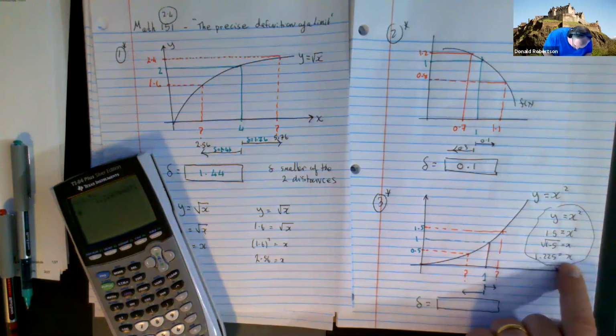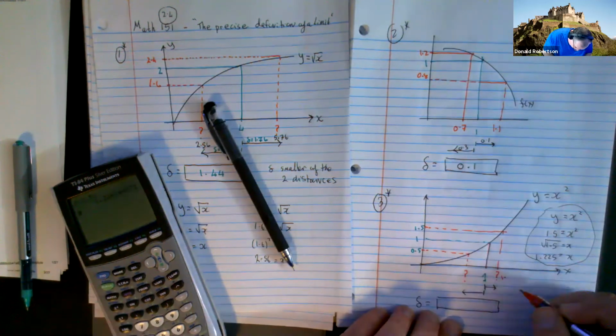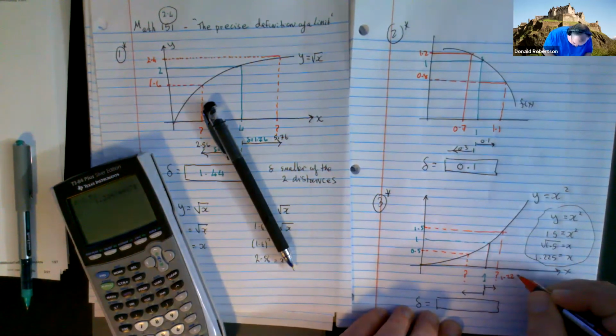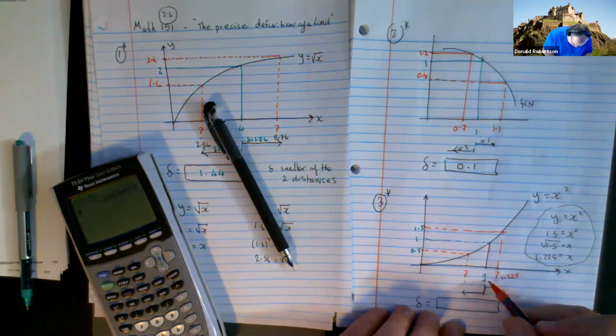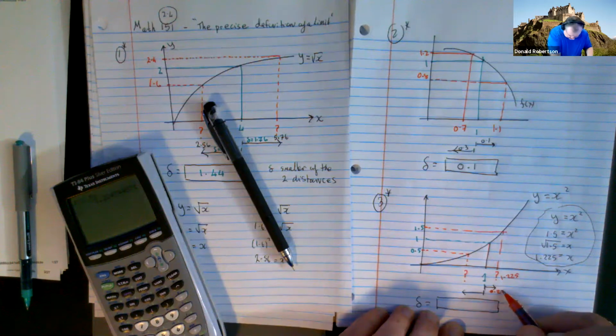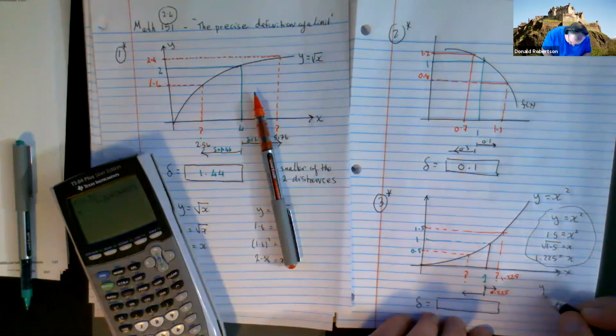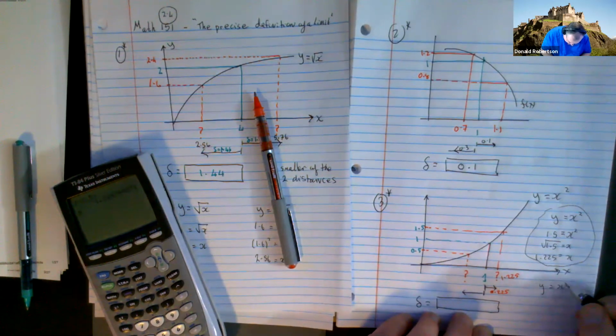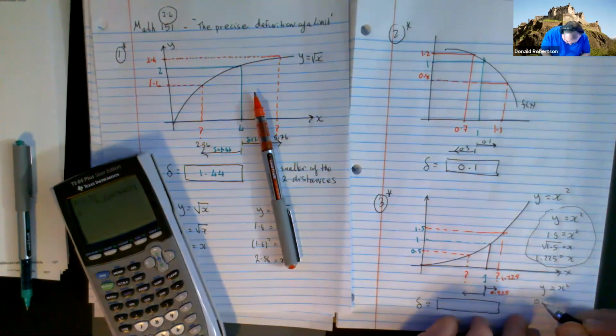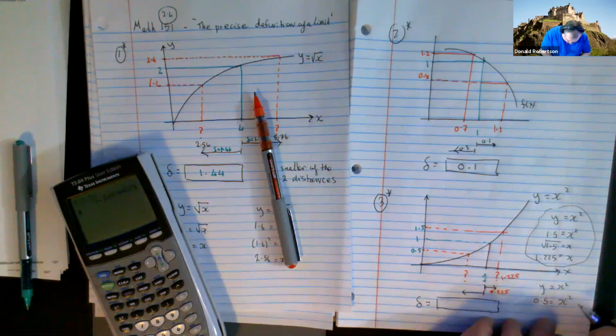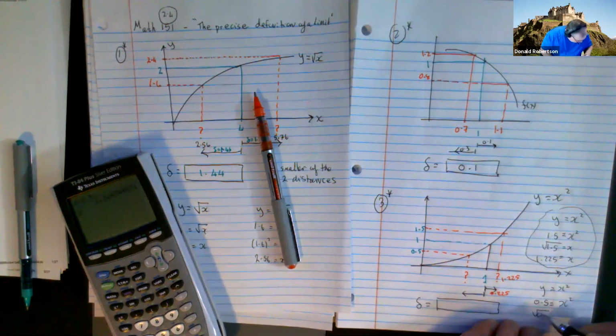And so on this side, it's 1.225. So the delta, the distance from here to here, is 0.225. Now, if you go the other side, you're going to have y equals x squared again. But let's find out what happens when the y coordinate is 0.5. Well, the square root of 0.5.